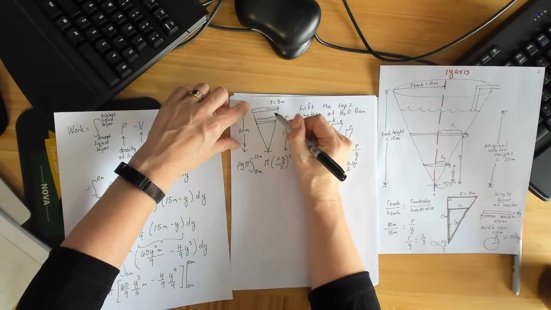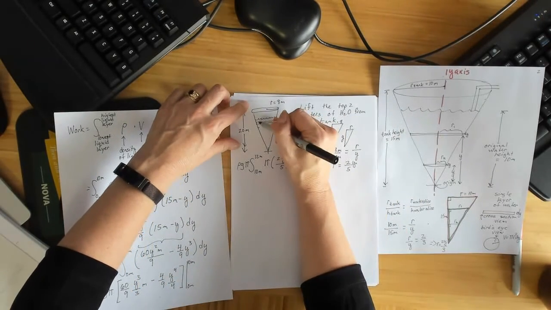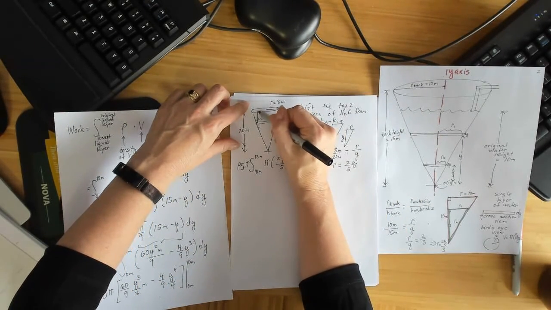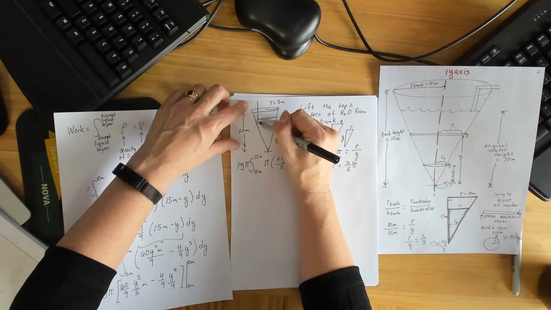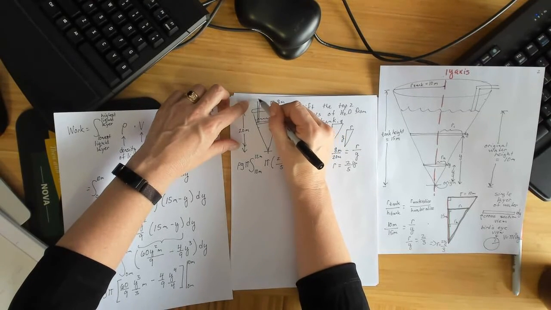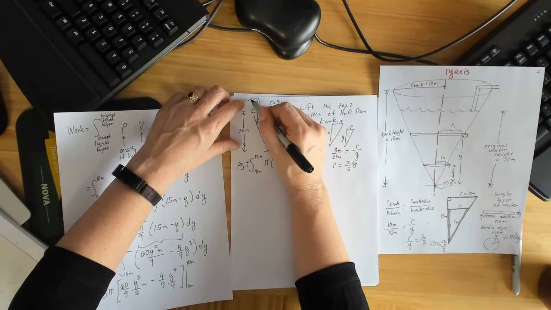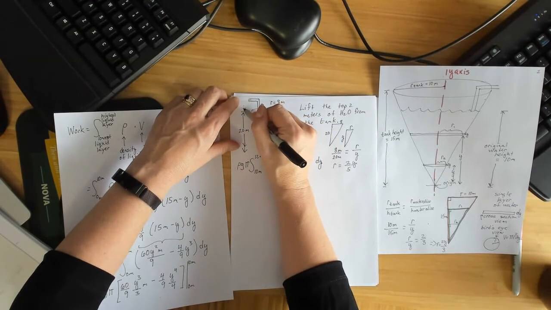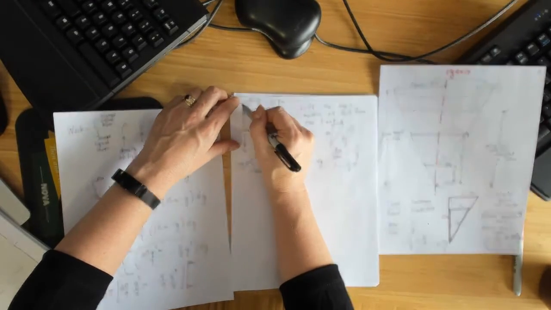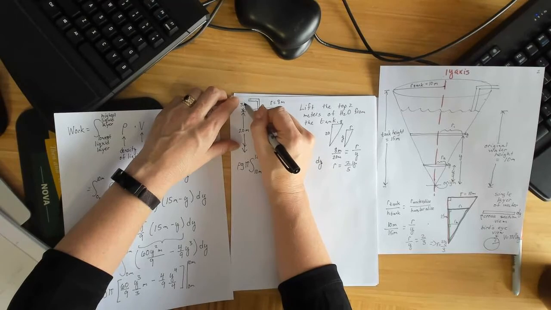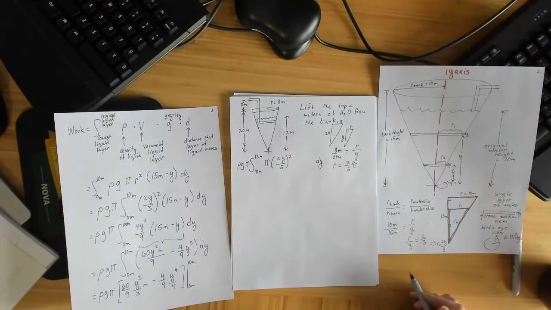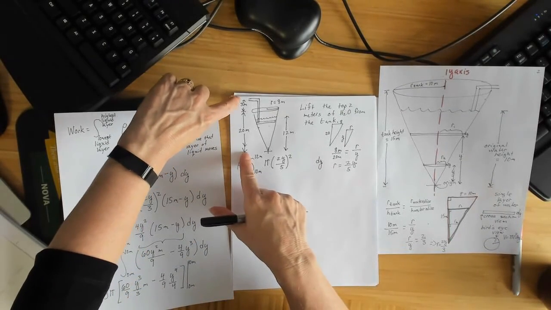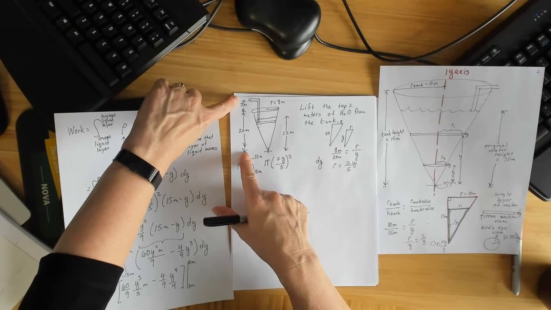If the tank has an exit pipe that is at the top, then it would be 20 minus y. But let's change it a little more, and let's suppose that the height above the tank for the pipe outlet is another 3 meters. If the pipe outlet is 3 meters above the height of the tank, then it's actually 23 meters from the bottom of the tank to the top.